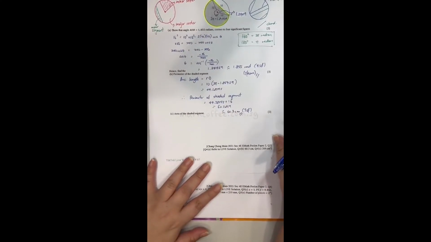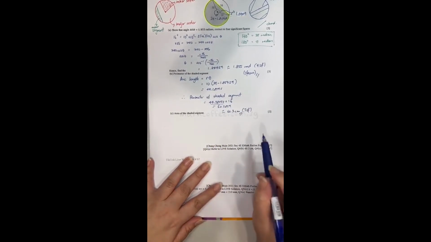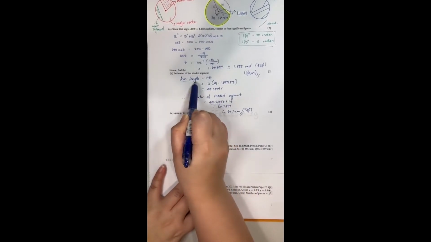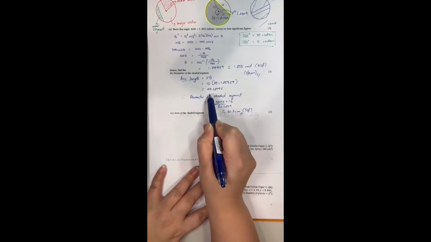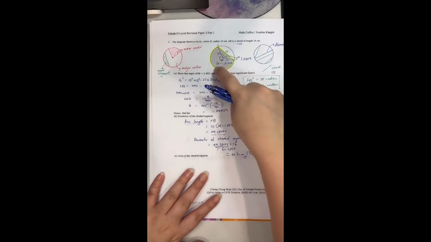Okay, so now let's move on to find the area of the shaded segment. No, this is length already. It's not angle. This is arc length. This 44 is this part here, this arc length here.